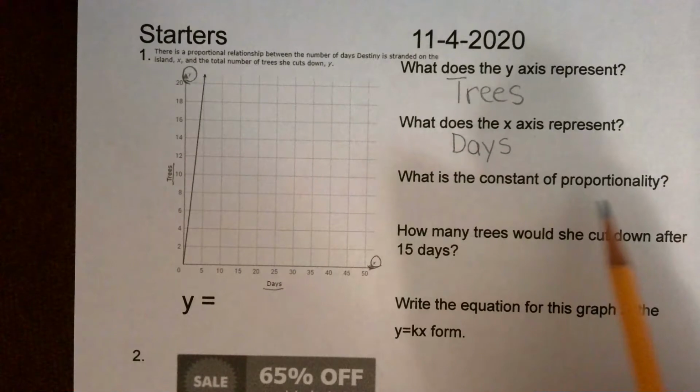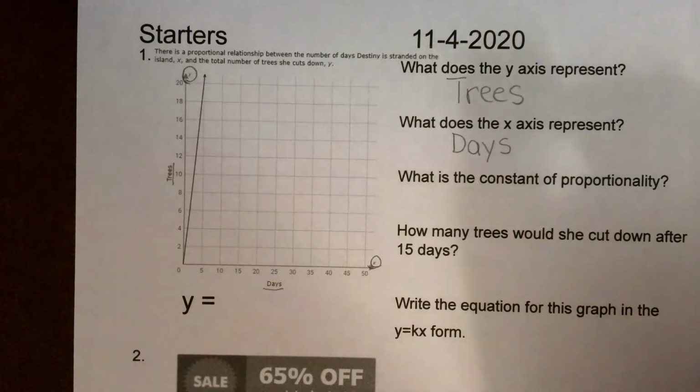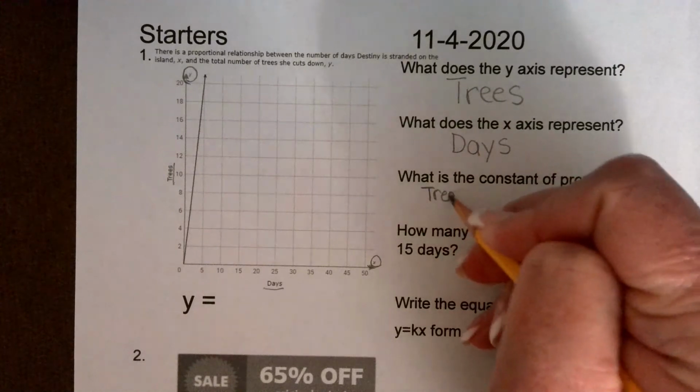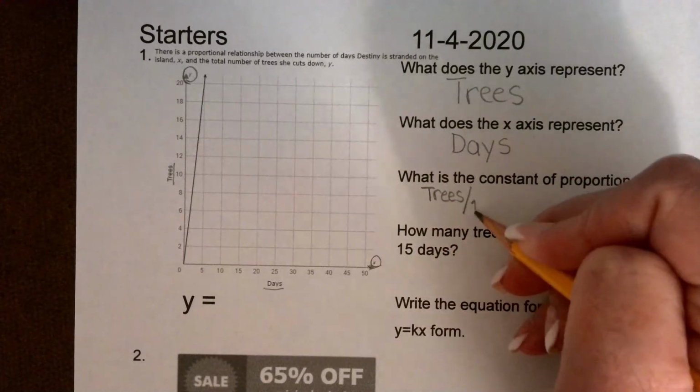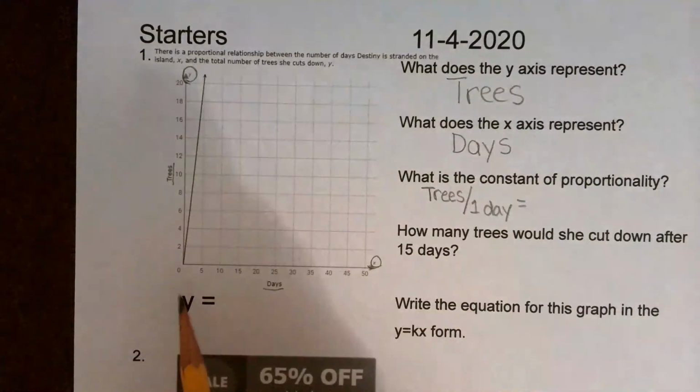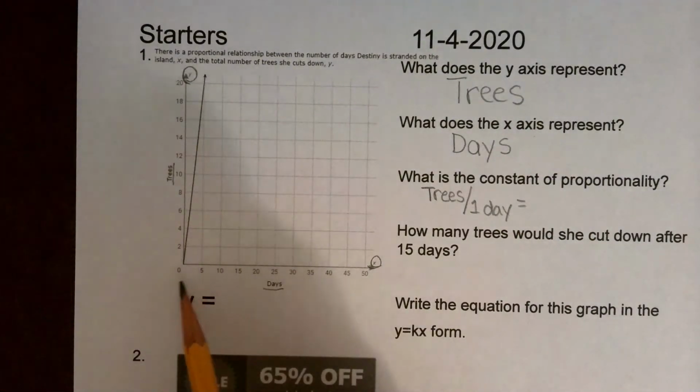What is the constant of proportionality? And remember that we're looking for how many trees can she cut in one day. That's the constant that we're looking for. So when you look across the bottom in this one, we can't find one because it's not here.